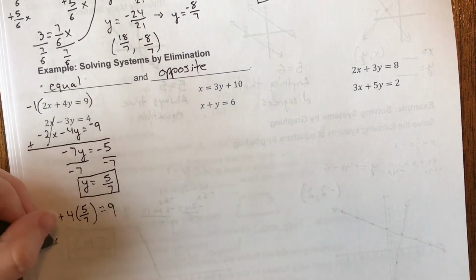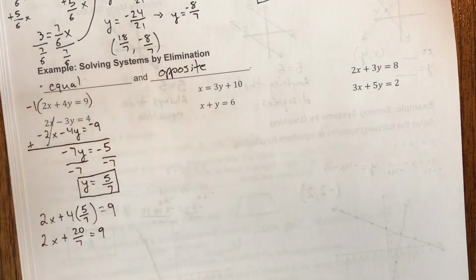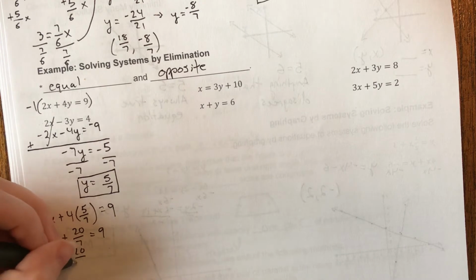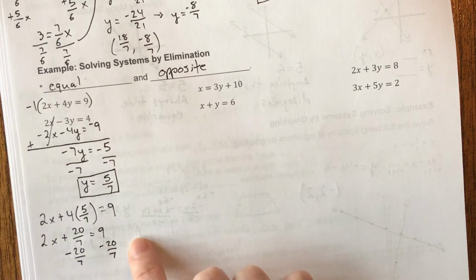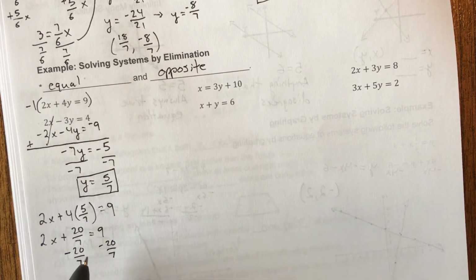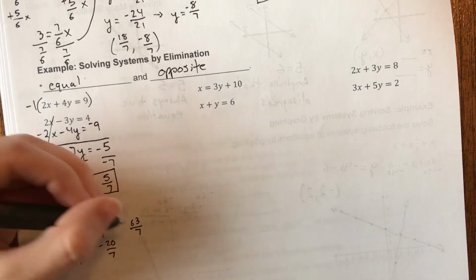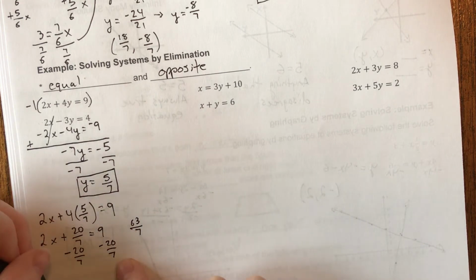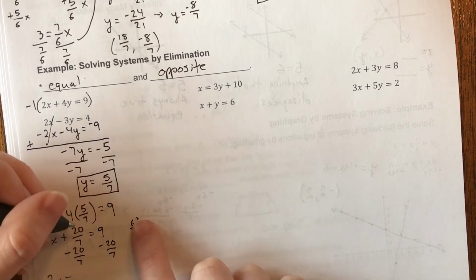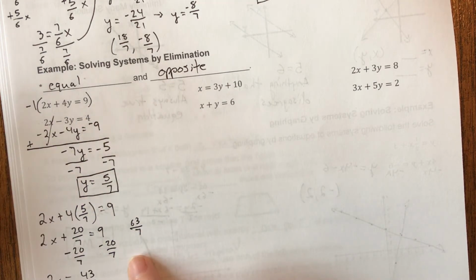So I've got 2x plus 4 times 5 is 20/7 equals 9. We'll subtract 20/7 from both sides. And I'm thinking about this in terms of adding fractions. I'm thinking, well, 9 in terms of sevenths is going to be 9 times 7, or 63/7. So I'm thinking about doing 63/7 minus 20/7. So I've got 2x equals 63 minus 20 is 43/7, just so I can keep this in terms of fractions.